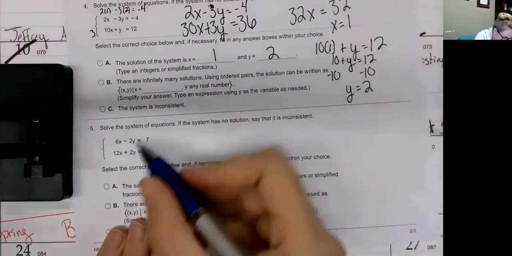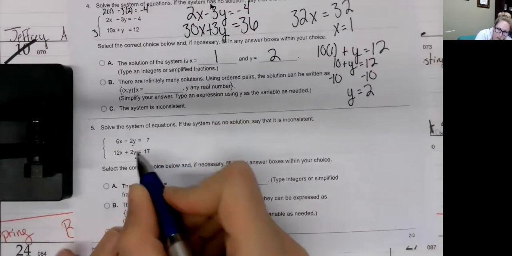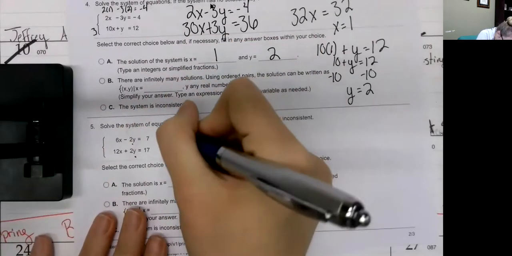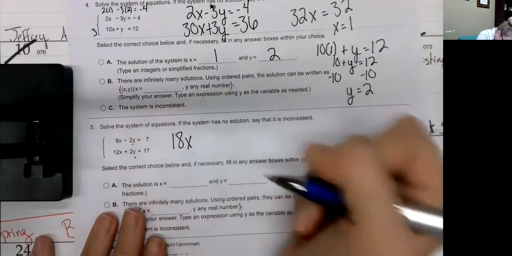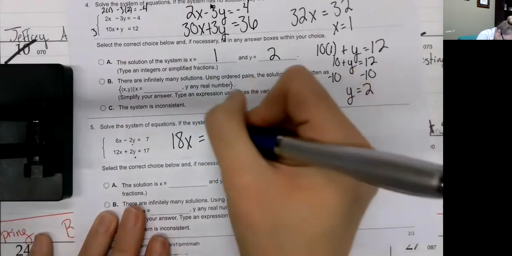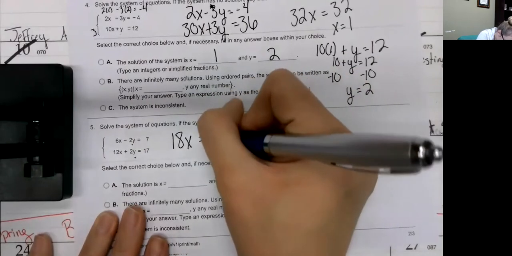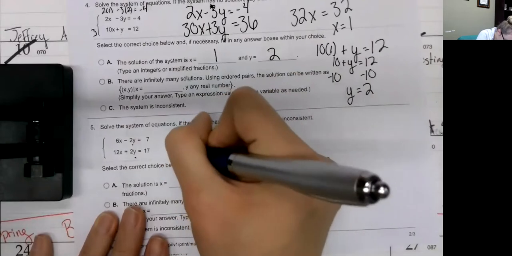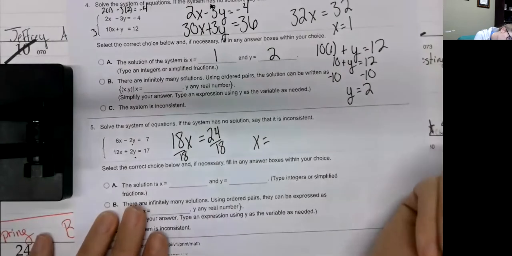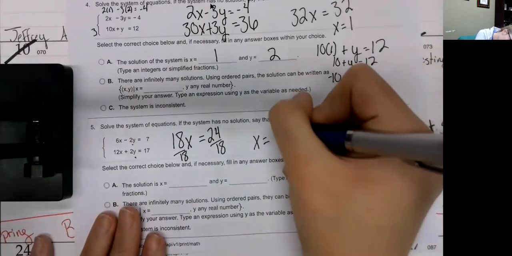Here we don't have to do anything because -2y plus 2y. I'm always looking for the same number with different signs so that I can cancel. So 6 plus 12 is 18x. -2 plus 2? Nope. 7 plus 17 is 24, correct? I think we divide by 18 on both sides. This is going to be a fraction. 6 goes into both, so 4/3.